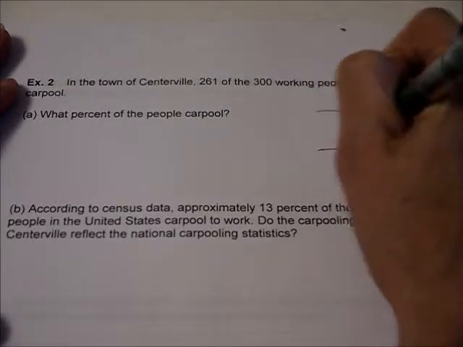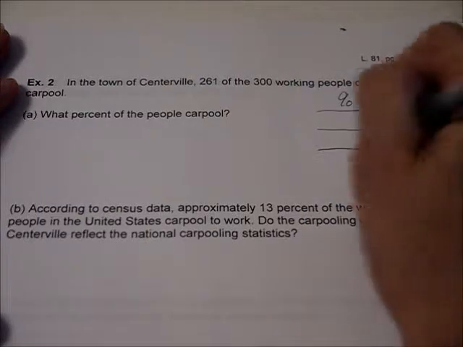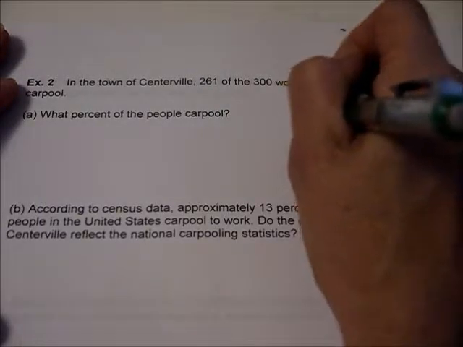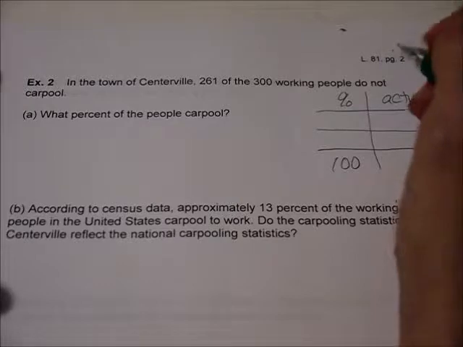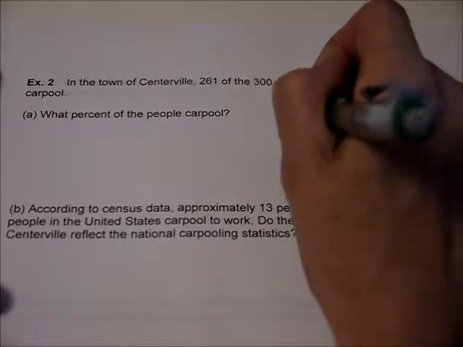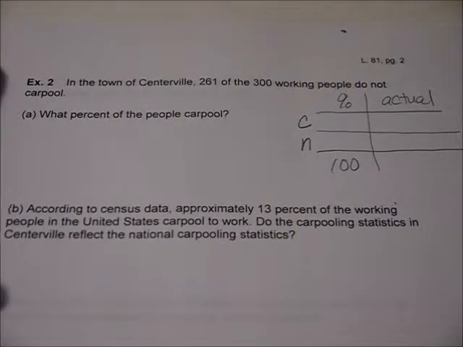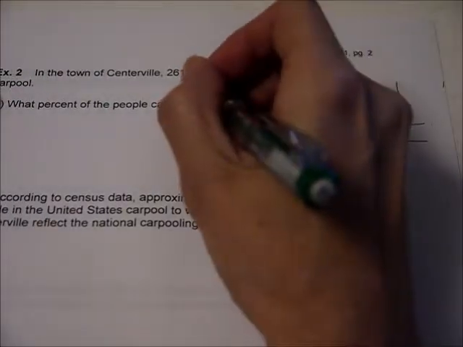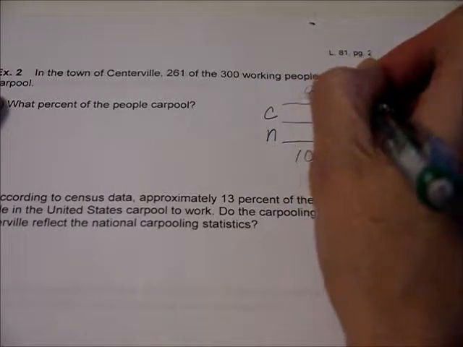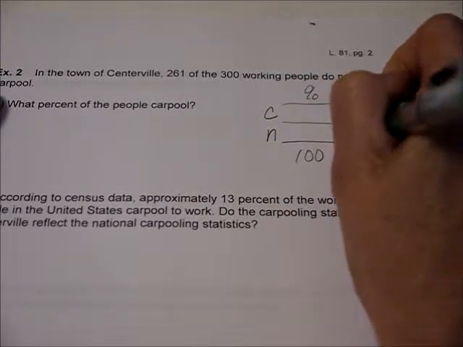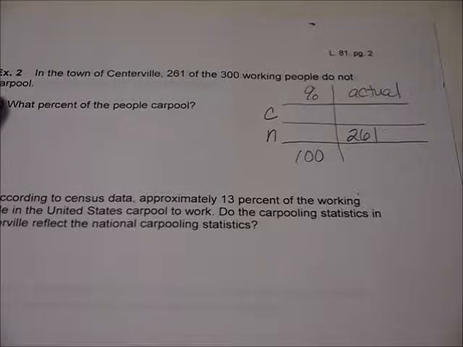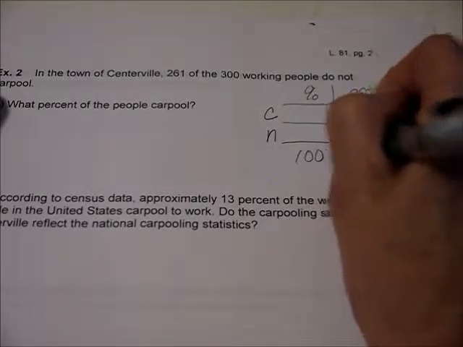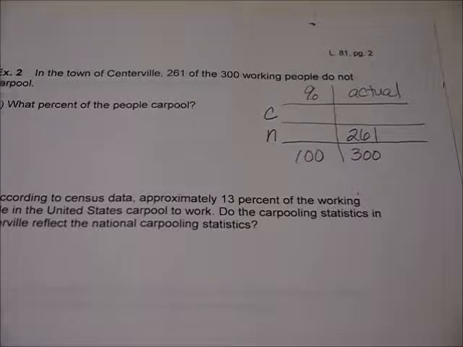We do know our total is always going to be 100%, and we're going to say carpool, no carpool, okay? So we also know that 261 of the 300 working people do not carpool. So 300 people total. Okay, and they want to know what percent of the people carpool.